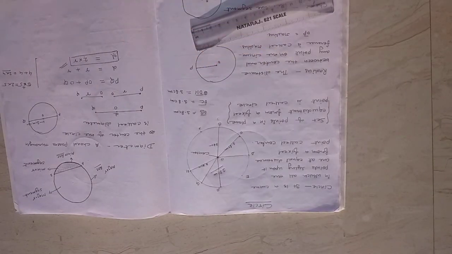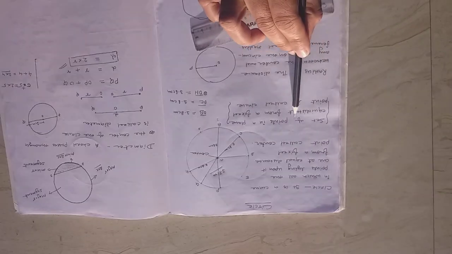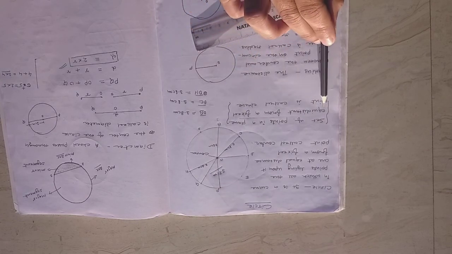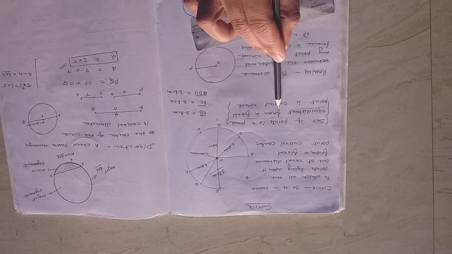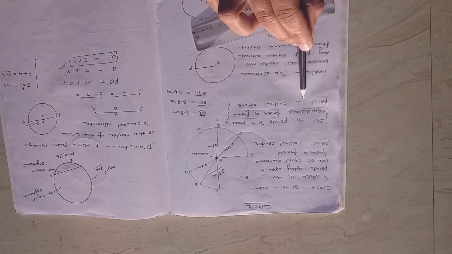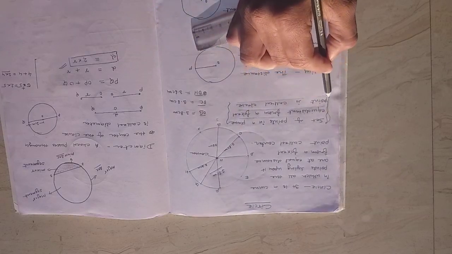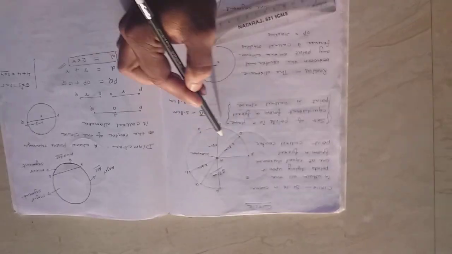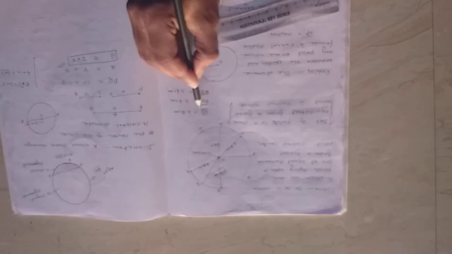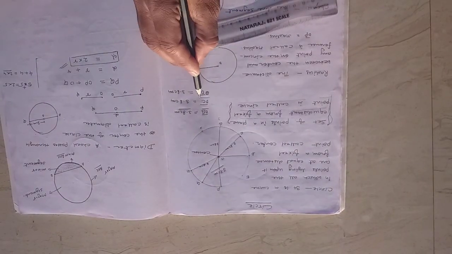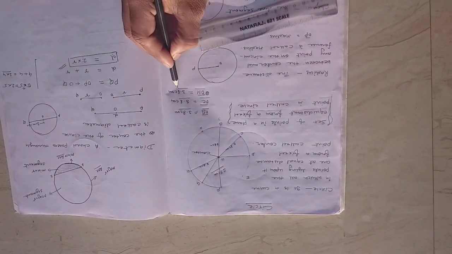So how is it defined? It is defined as the set of points in a plane equidistant, means at equal distance, from a fixed point, is called a circle. This is the definition you have to write, and this figure you will draw. For your convenience I have written that OB is 3.8 centimeter, OC 3.8, and OH 3.8.